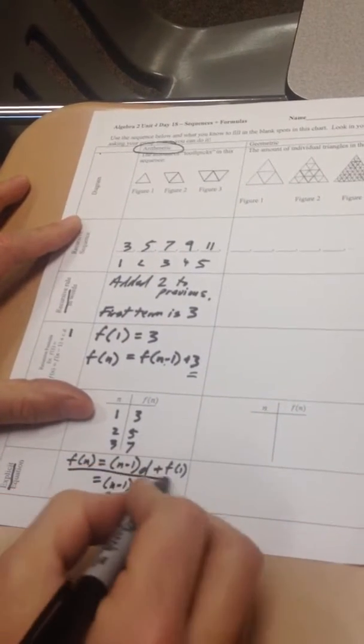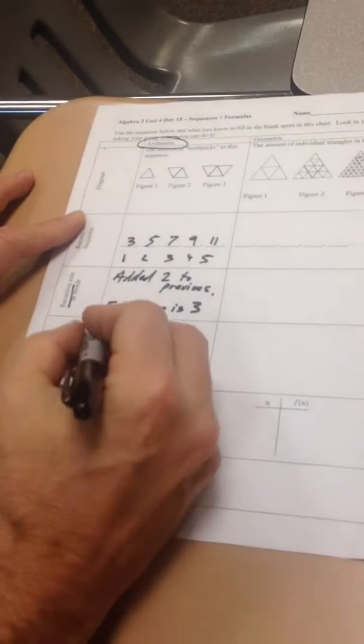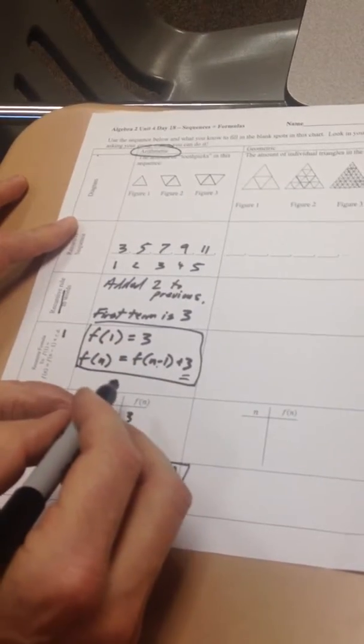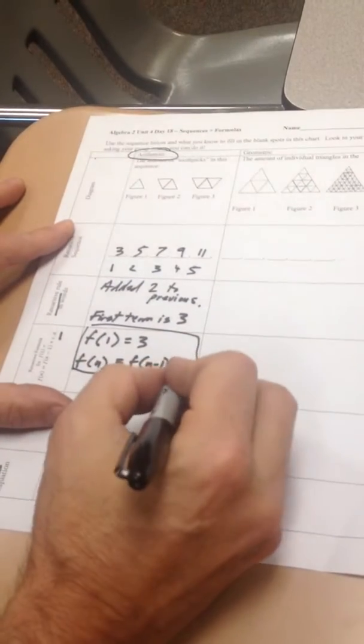So there's the formula for explicit, whereas this is the model for recursive, and that 3 that I plugged in is just, oops, that's actually incorrect. That should be a plus 2 again. Plus 2, common difference.